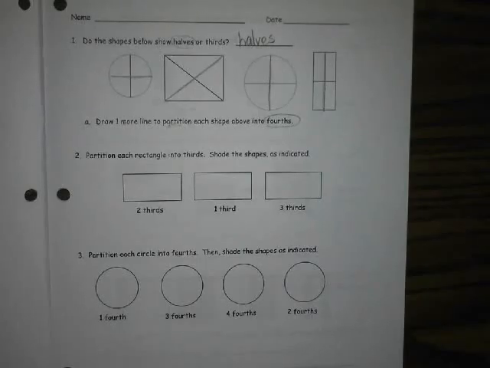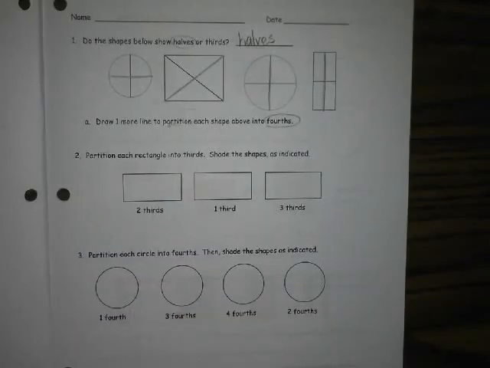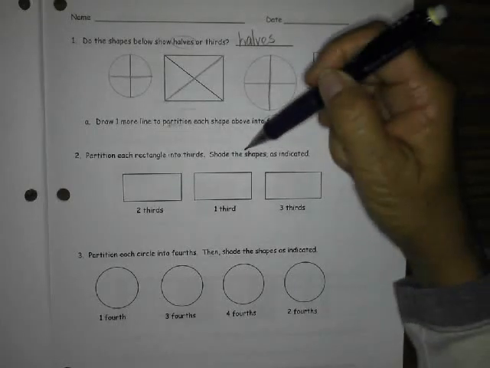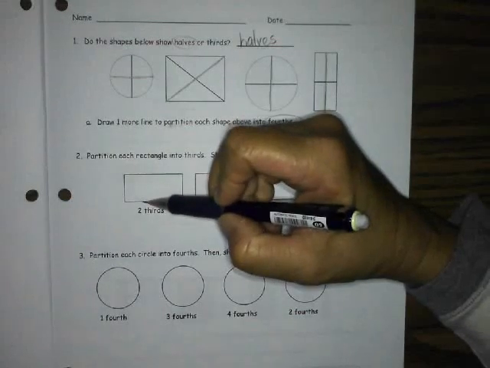So we got that done. Partition each rectangle into thirds. Shade the shapes as indicated. Okay, this is hard. Remember how I taught you how to fold your paper into thirds? You have to eyeball it. That's why you want to do light lines first. So I'm going to do my light lines. I'm going to put them in.